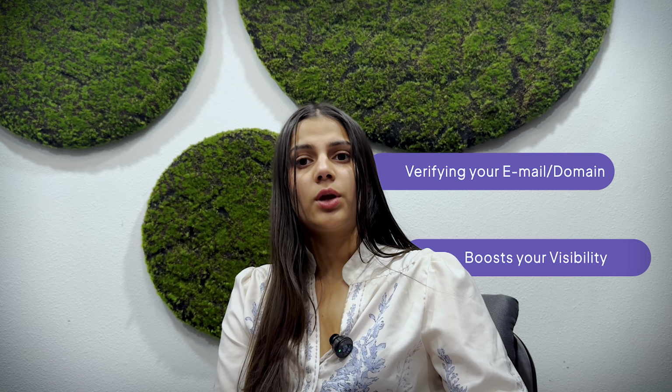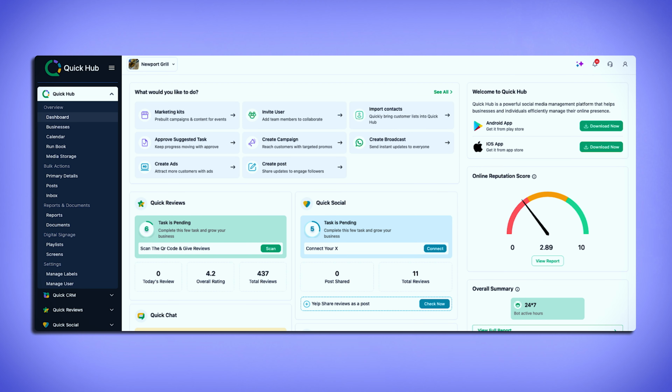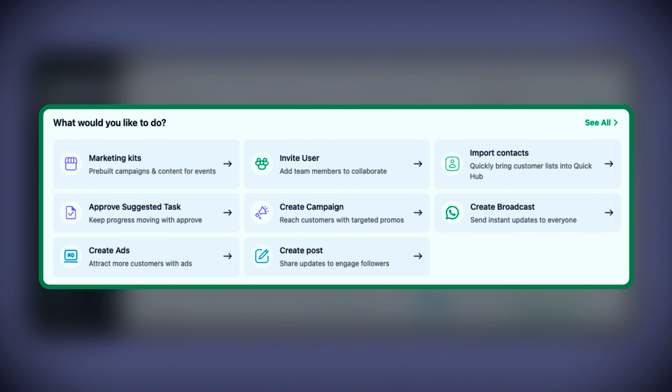Don't let tech jargon scare you. QuickHub provides step-by-step instructions for verifying your email domains, which boosts your visibility and lets you send campaigns from your real business address. QuickHub's dashboard is meant to be explored, and every workflow starts with a goal and walks you through the minimum setup to get there. That's it for the basics.